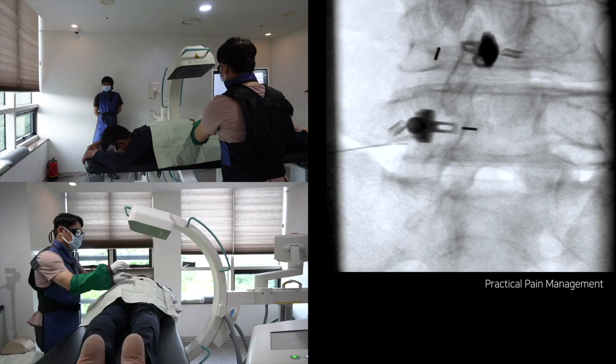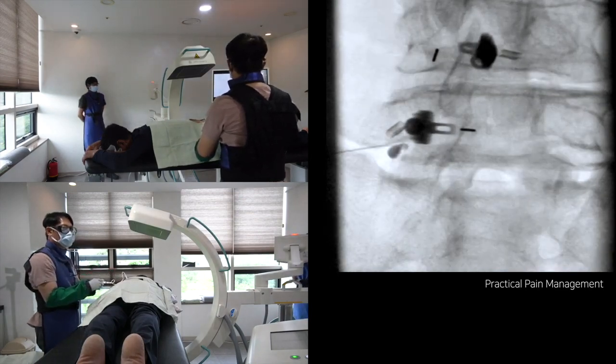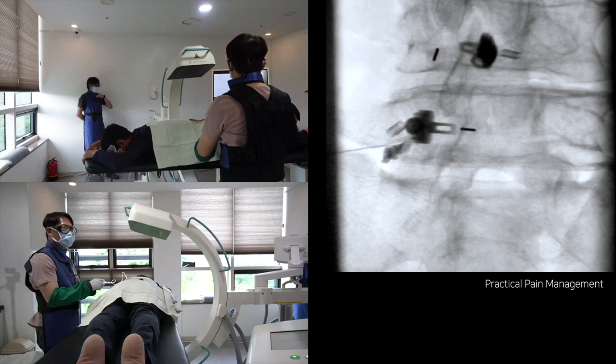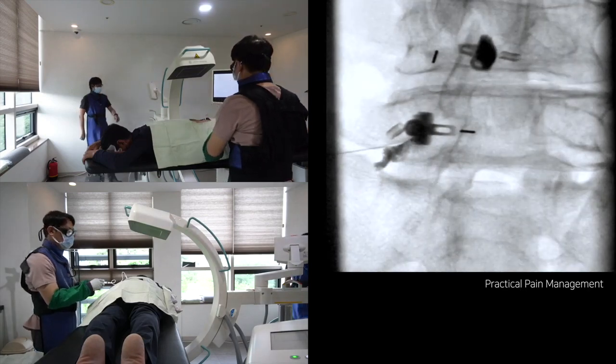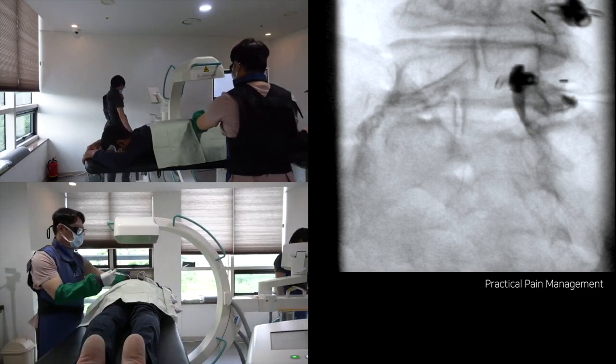It is close to the ideal target. Always warn the patient of the infusion of the fluid and ask for the patient's feedback. The contrast spread looks good.